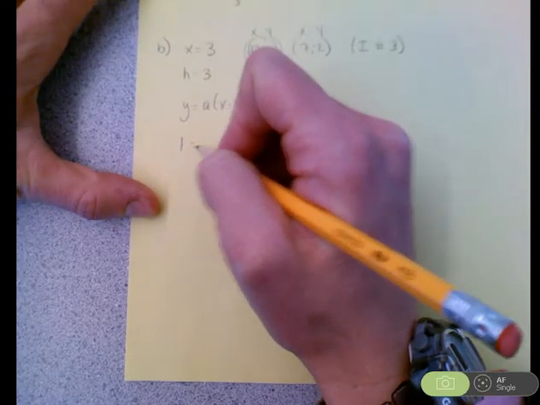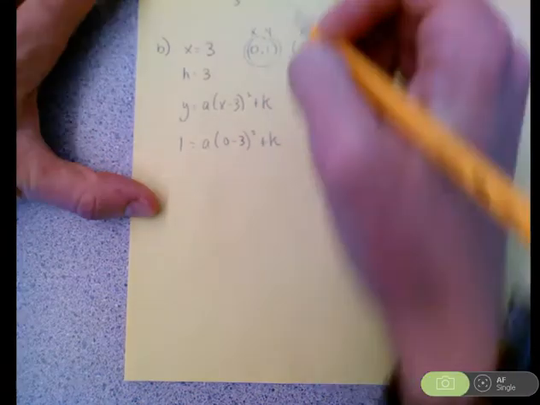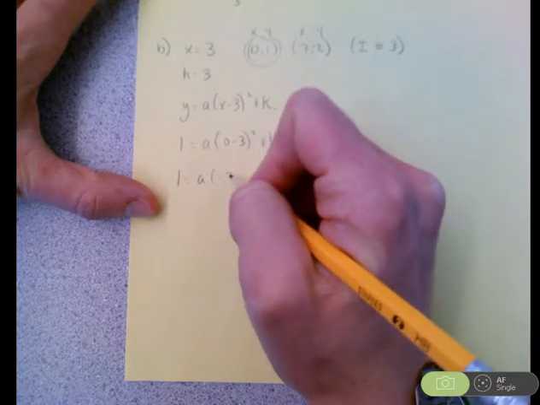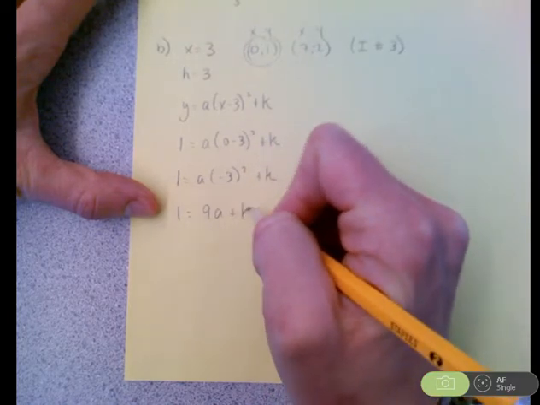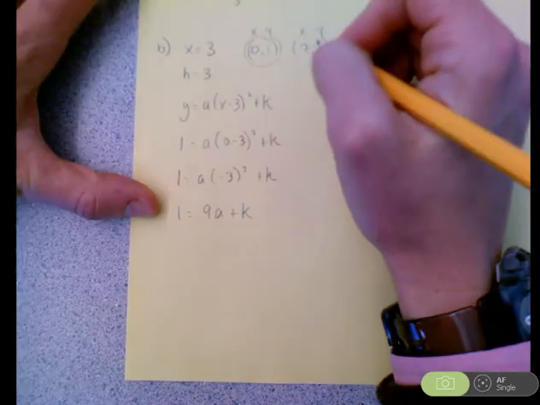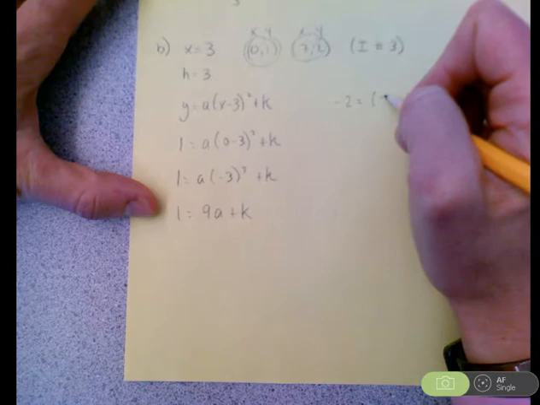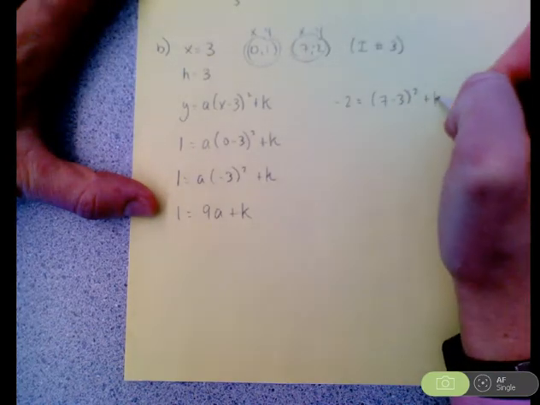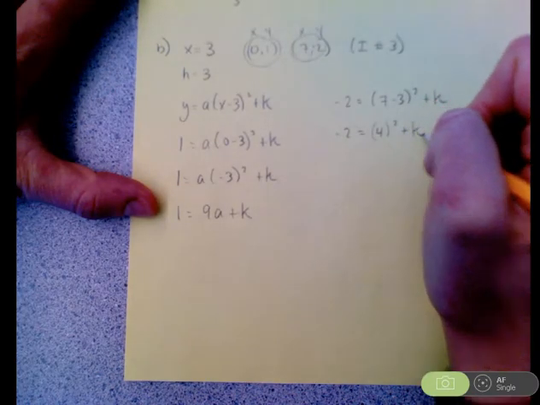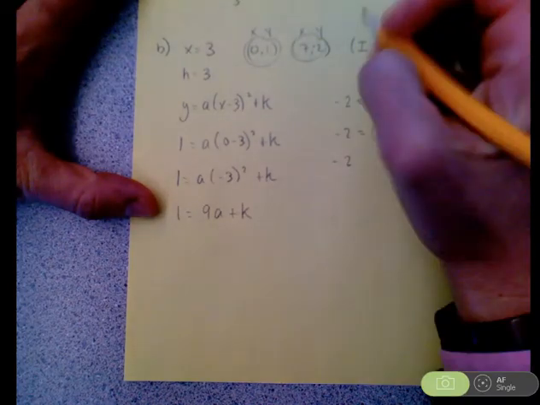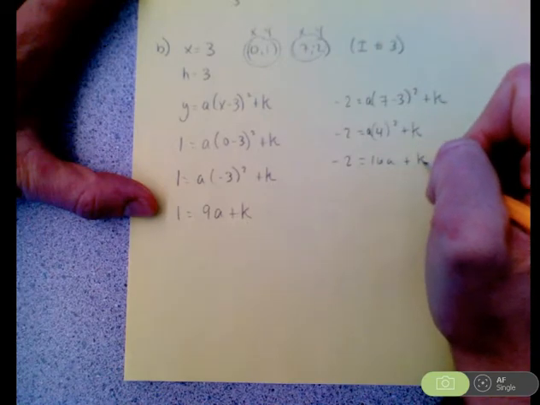So 1 is going to equal a times 0 minus 3 squared plus k. This is going to give us negative 3, which is going to give us a 9. 9a plus k. All right, for this one, I'm going to plug in negative 2 for the y value, and that's going to be 7 minus 3 squared plus k. Negative 2 equals 4 squared plus k. Oh, I forgot my a value in here. My bad. There we go. So that's going to be 16a plus k.